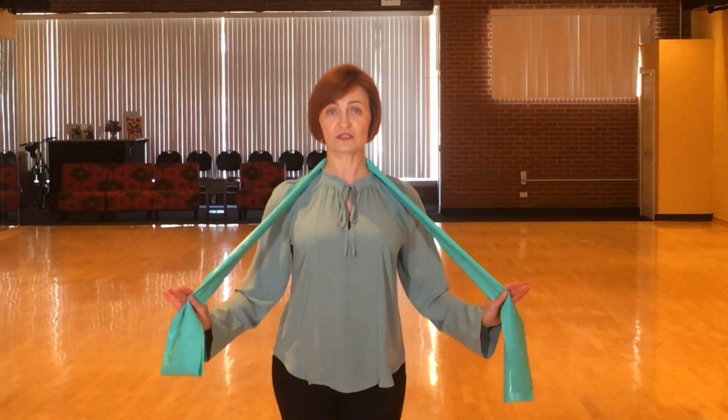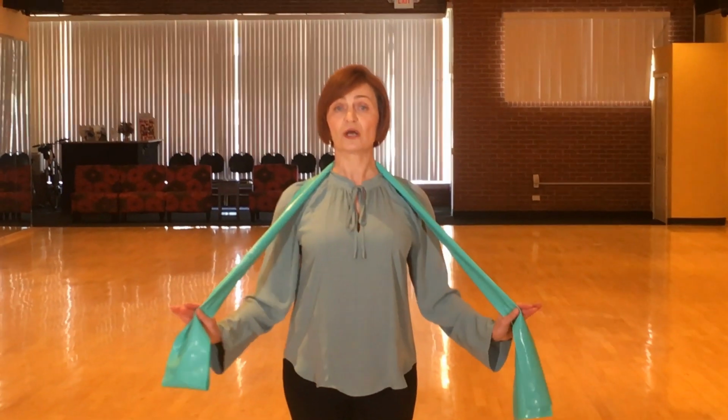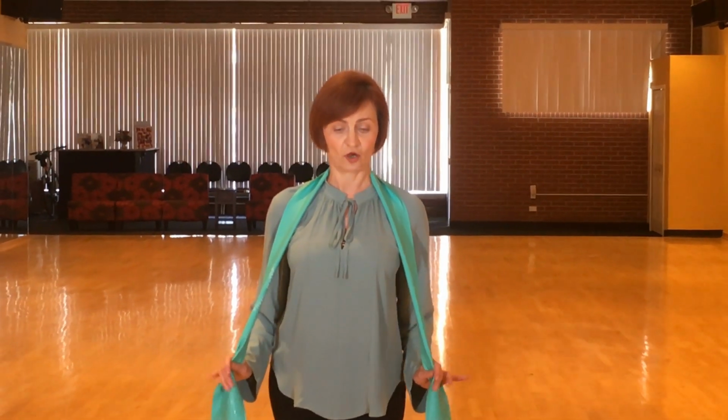Let's talk now about how we create promenade position. As you can see, I have a little scarf here on my shoulders that I will be using to demonstrate an easy exercise that you can practice at home. But before we go to any exercises, I would like you to start with the perfect postural position, PPP. I don't mean perfect projected program. I mean perfect postural position.